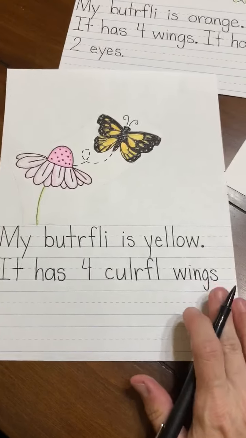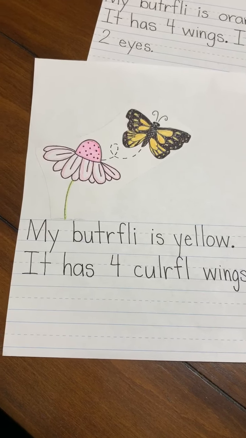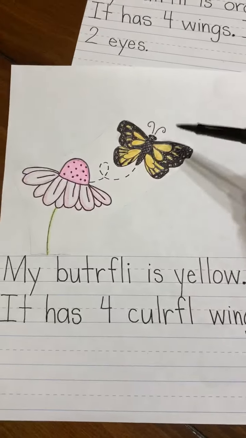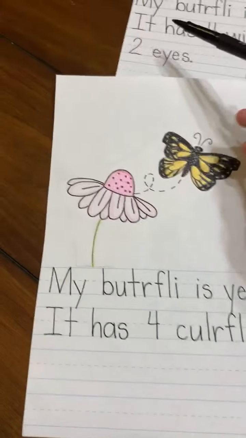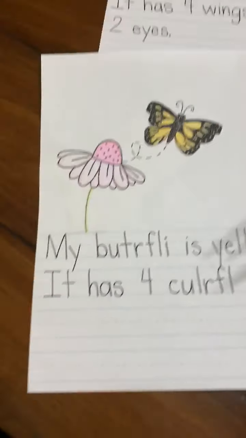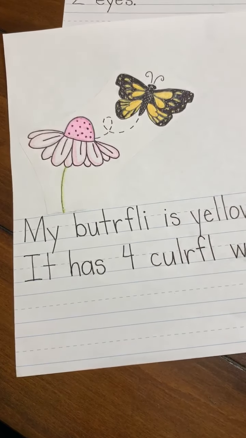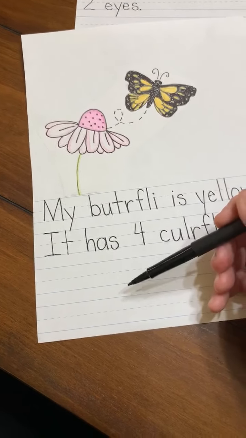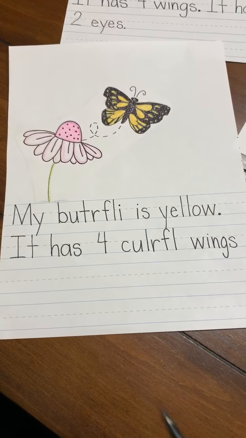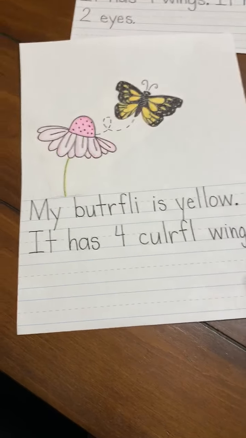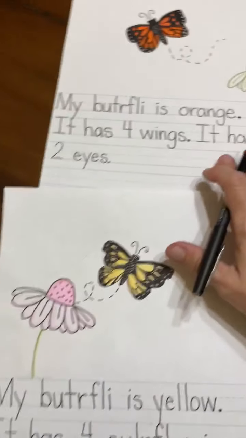Now on this one, I didn't put my period yet because I wanted to show you another way you could make it a little more challenging, even 1 step higher. So if you were talking about the details on the wings, it has 4 colorful wings. So you added colorful instead of it just saying it has 4 wings. Maybe they said it had spots. You could say it has 4 colorful wings with spots. But I don't want to take it that far because there's not a ton of students that can do that. But that's just one area you can push them in. So instead of me saying it had spots as well, I am going to go back to my original.